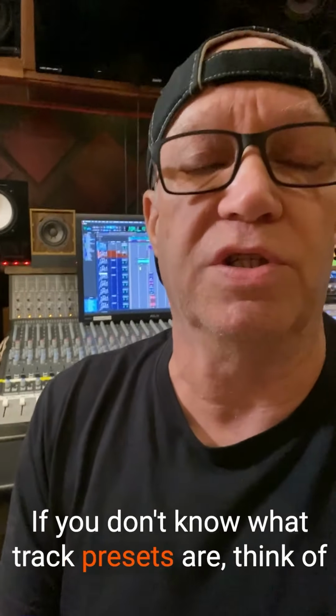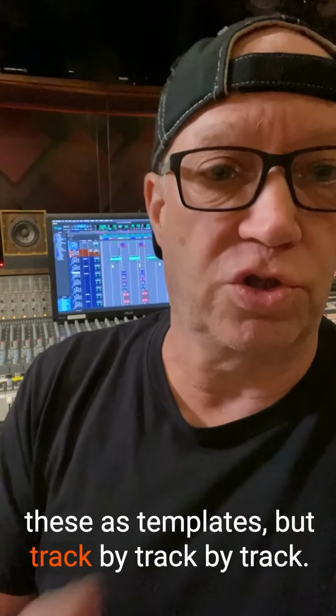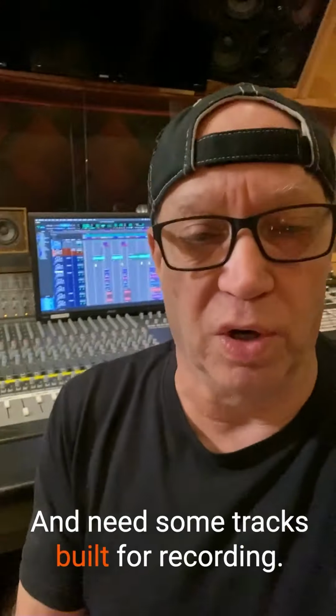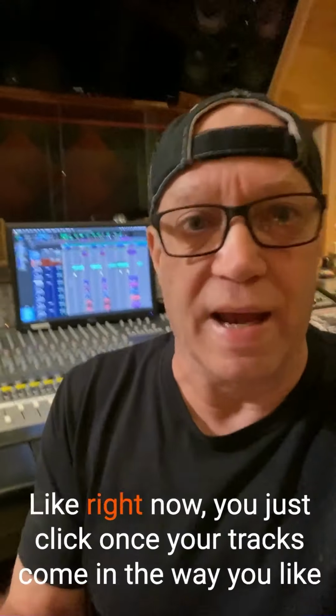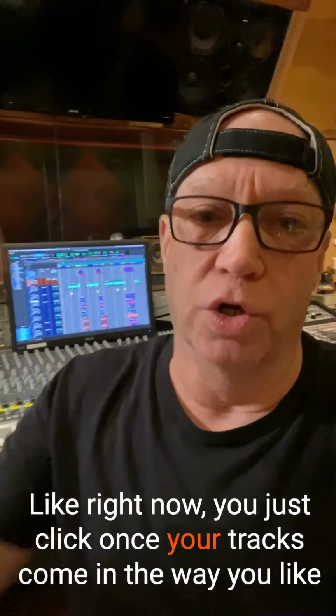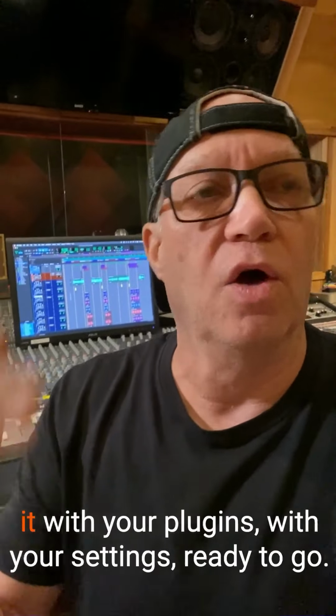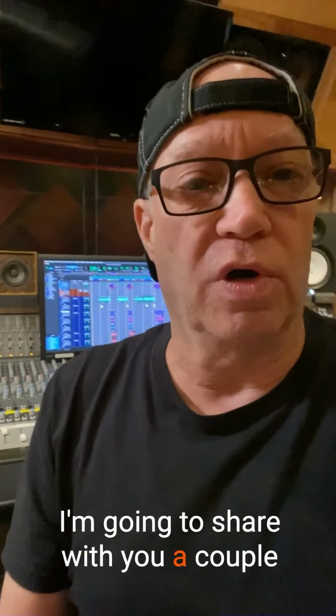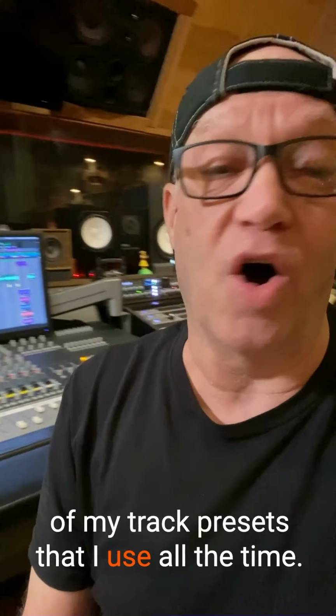If you don't know what track presets are, think of these as templates, but track by track by track. You can be in a session and need some tracks built for recording, like right now. You just click once, your tracks come in the way you like it, with your plugins, with your settings, ready to go. I'm going to share with you a couple of my track presets that I use all the time.